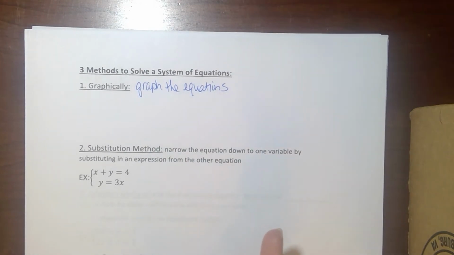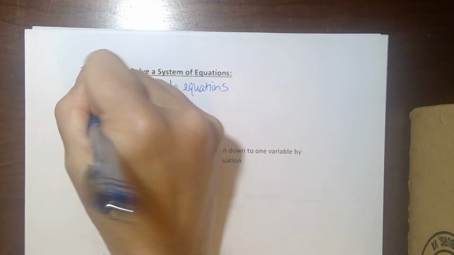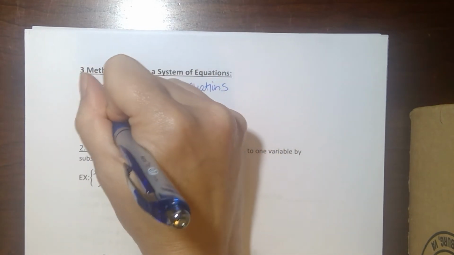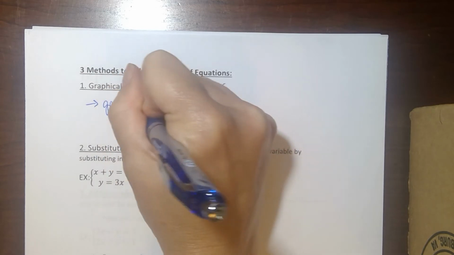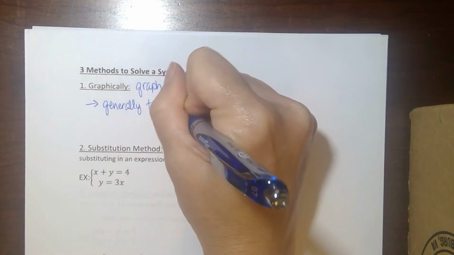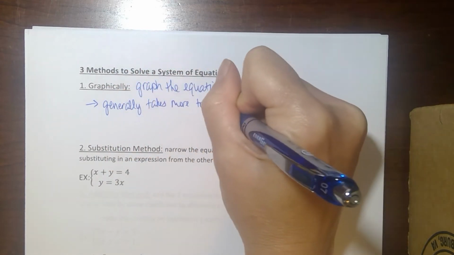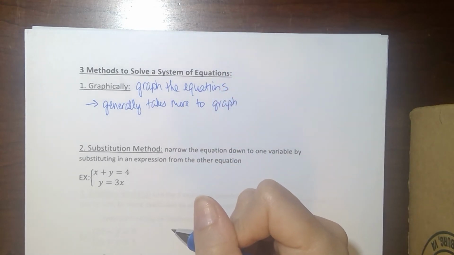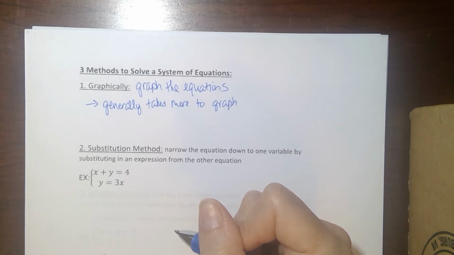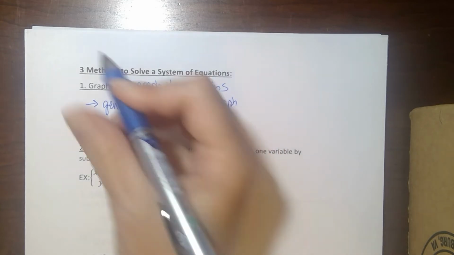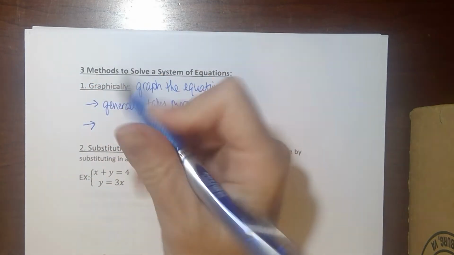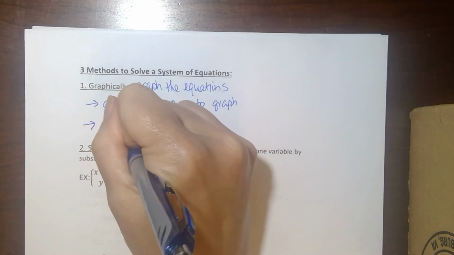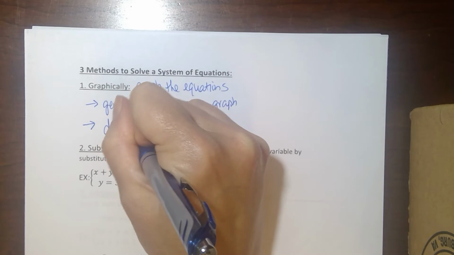This is great, but generally this takes a lot of time. It generally takes more time to graph, especially if you're trying to find a specific solution. So you may be able to tell pretty quickly if they're going to intersect, but finding the actual coordinates of that intersection point can be a challenge because it's difficult to see the exact solution.